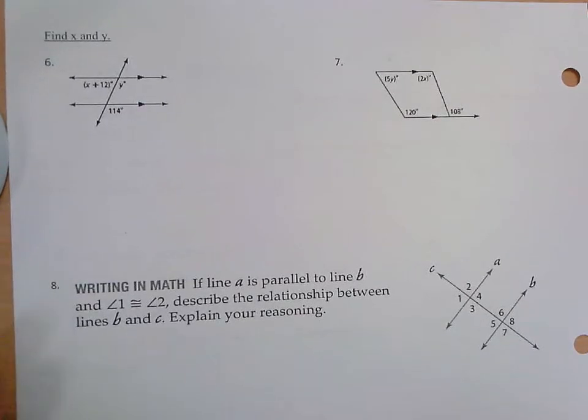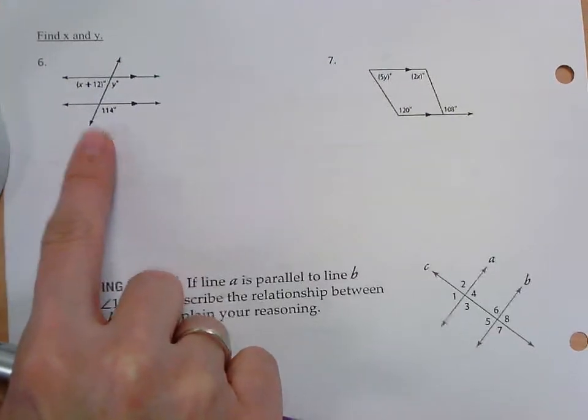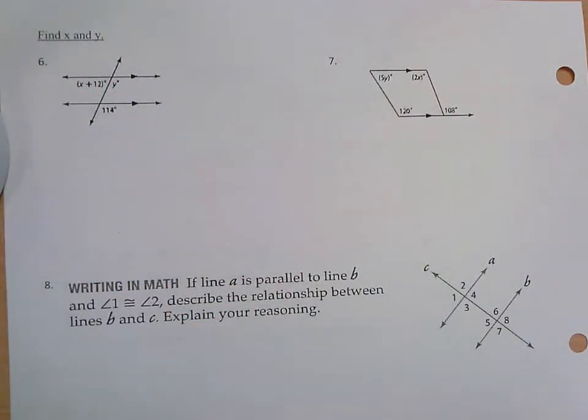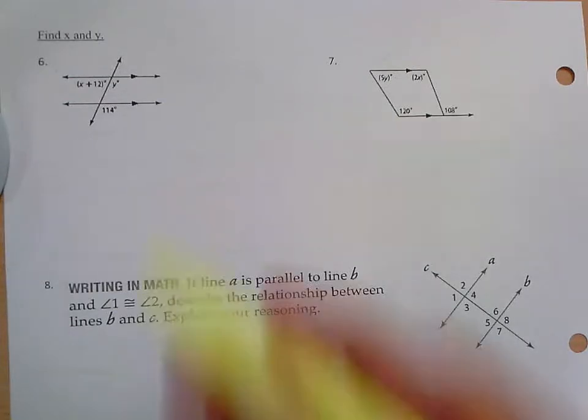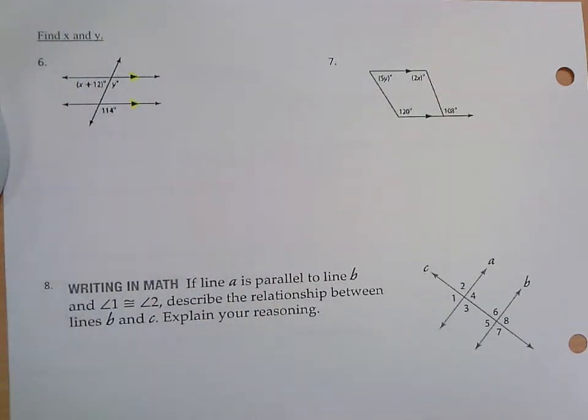You'll also see problems like 6 and 7. Okay, so a similar idea is using angle relationships that you know, whether it again is from the last 2 days or if it's still like a linear pair, they're supplementary or they're vertical angles, they should be congruent. But you're finding the missing variables, x and y. So if we look at 6, and it doesn't matter, it's not saying which one you have to find first, but what you should notice, these 2 lines are parallel to each other.